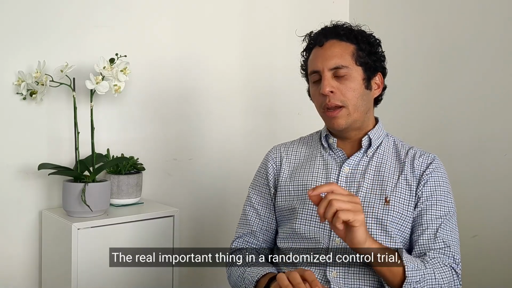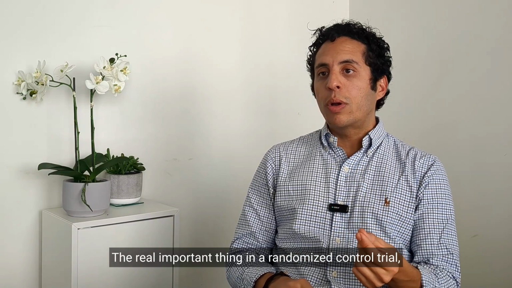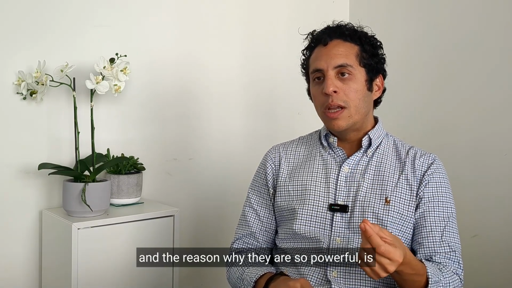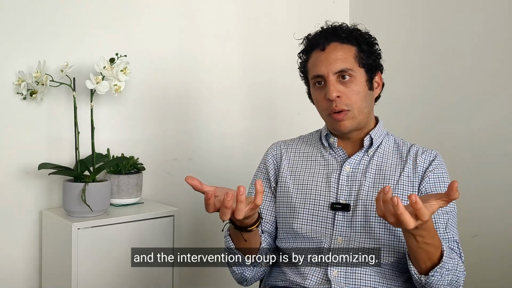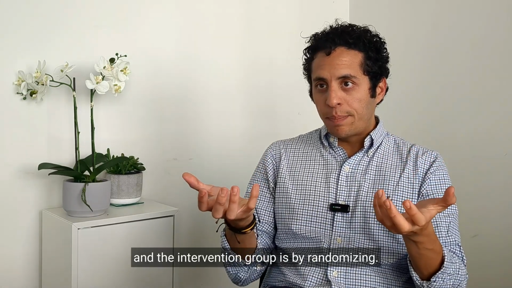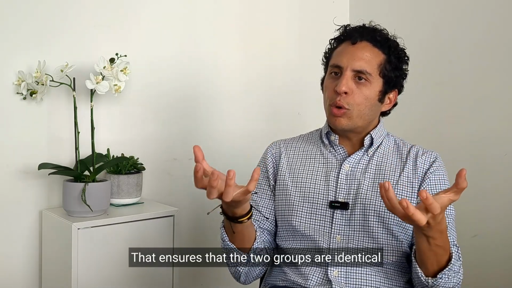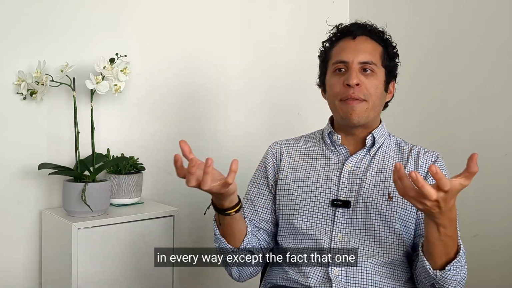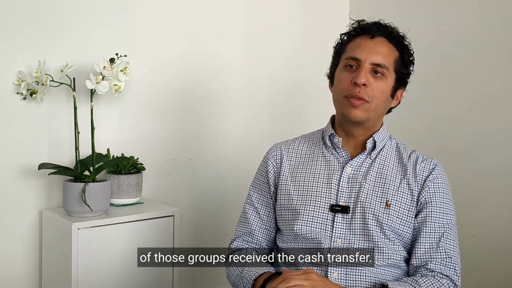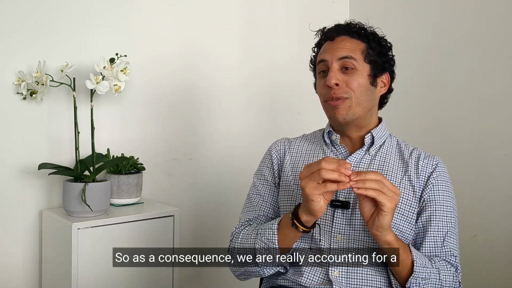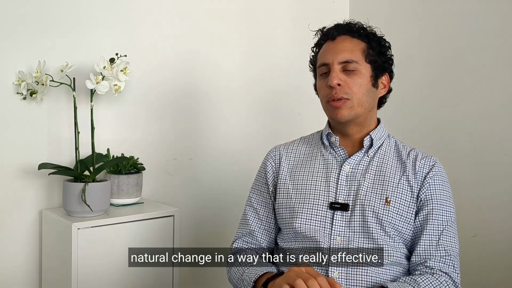The really important thing in a randomized control trial, and the reason why they're so powerful, is that the way in which we create the control and the intervention group is by randomizing. That ensures that the two groups are identical in every way, except the fact that one of those groups received the cash transfer. So, as a consequence, we're really accounting for the natural change in a really effective way.